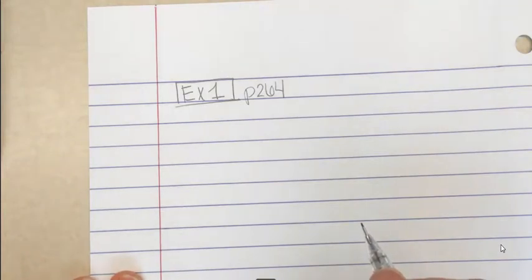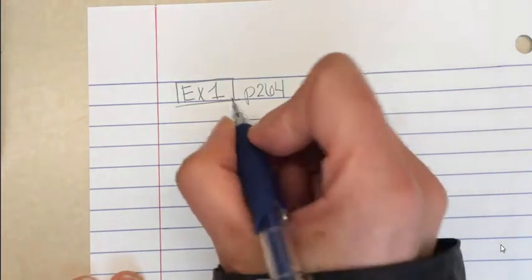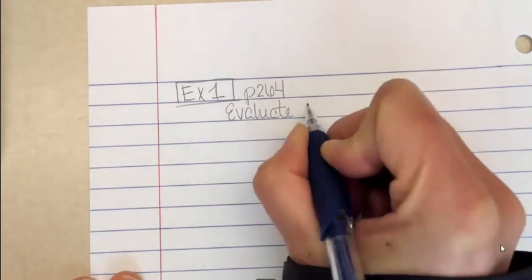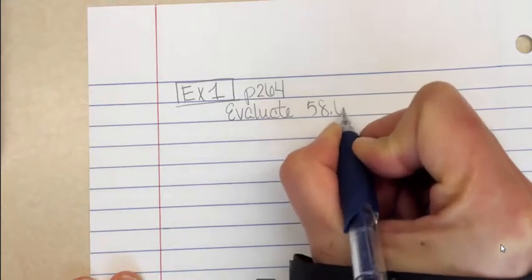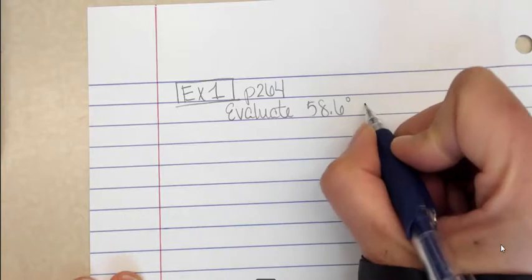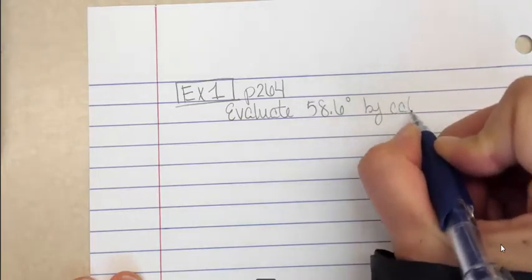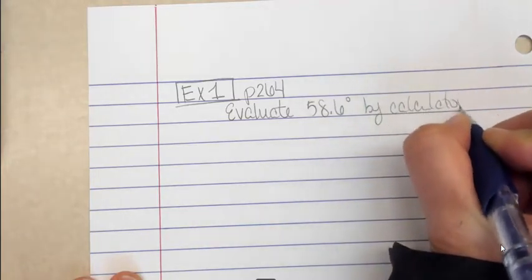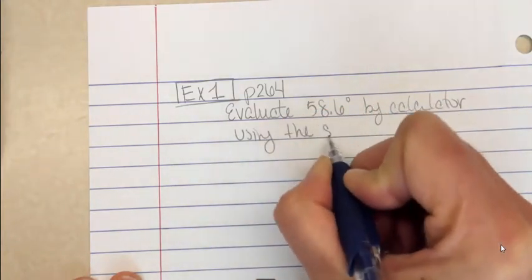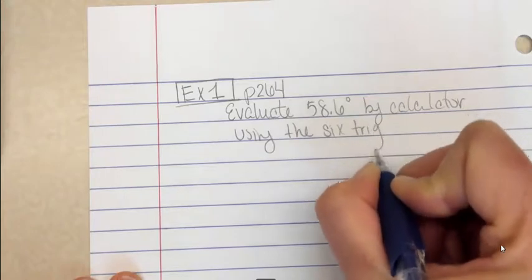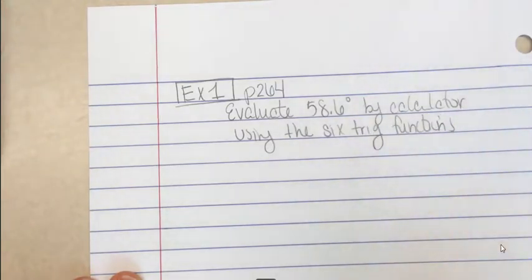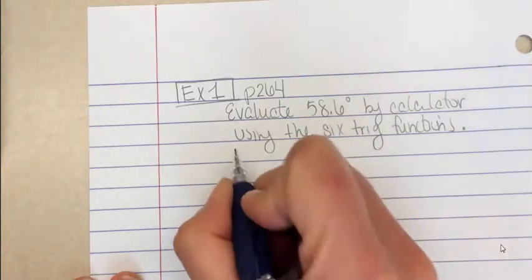We're going to evaluate by calculator the 6 trig functions of 58.6 degrees, and we're going to round to 4 decimal places.